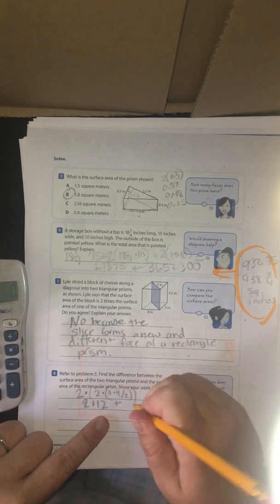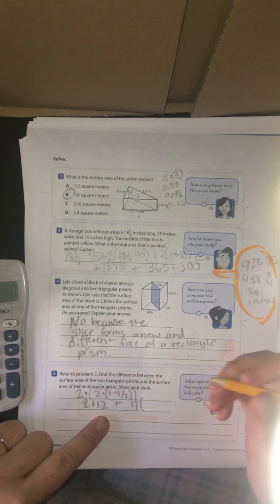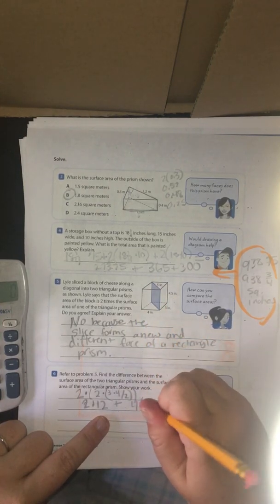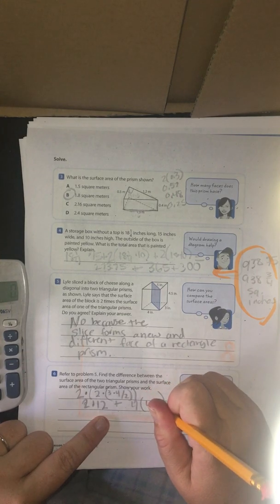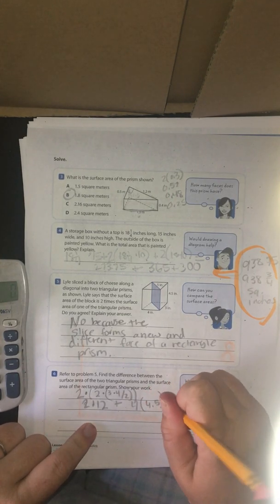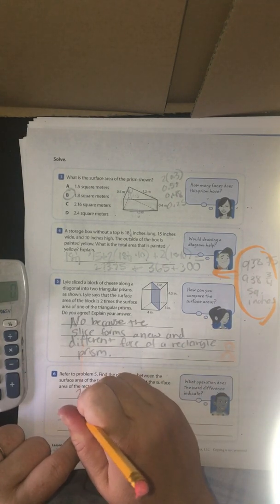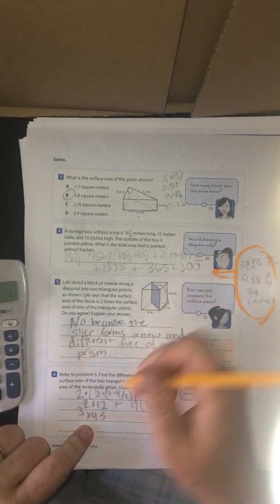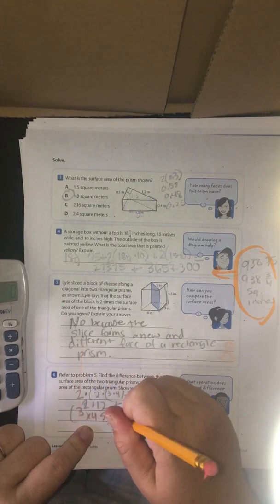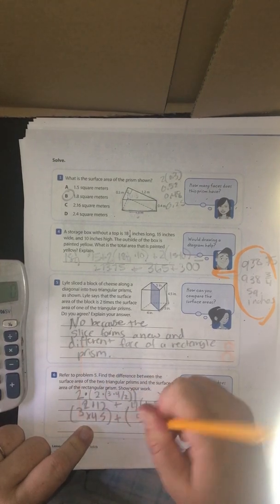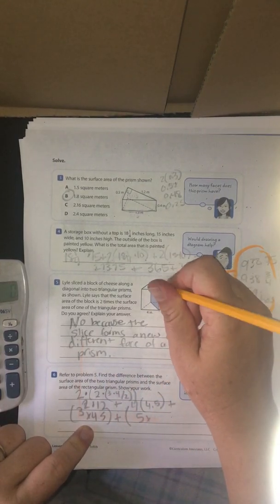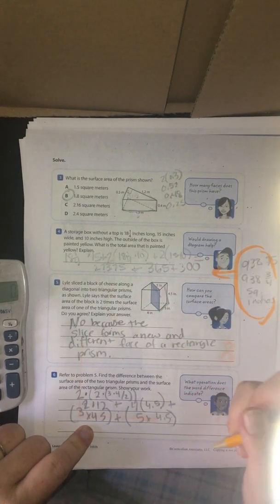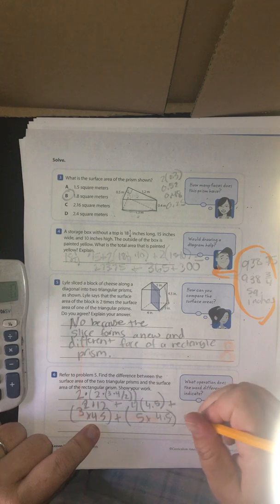But then we also have 4 times 4.5 plus 3 times 4.5. See, we've got 3 here and 4.5 here. Plus 5 times 4.5. Here's the 5 times 4.5. That was our new face that we have to add in.